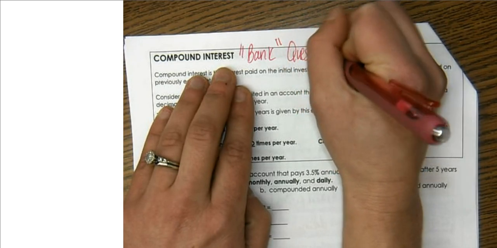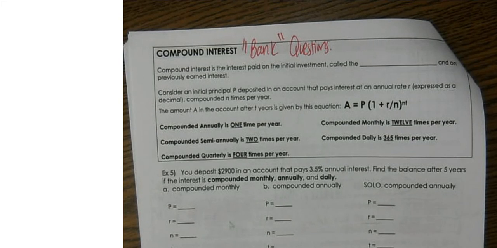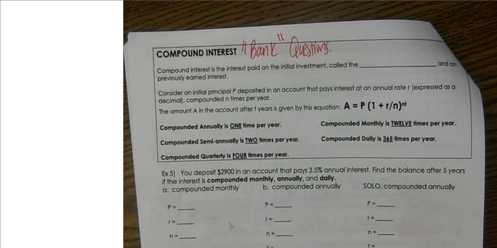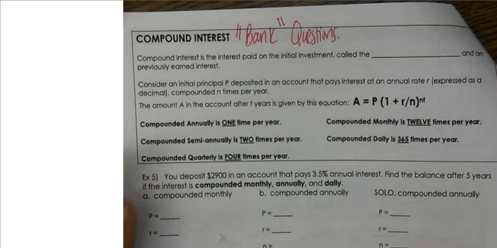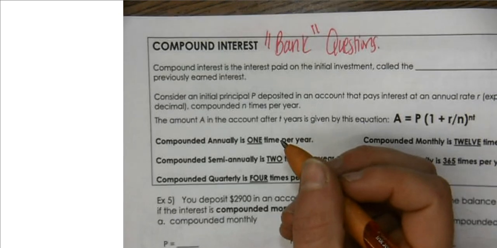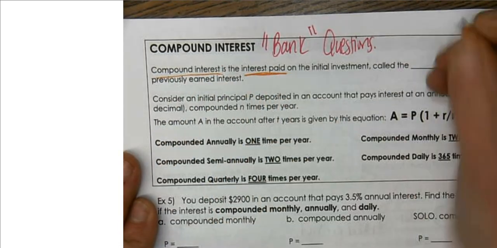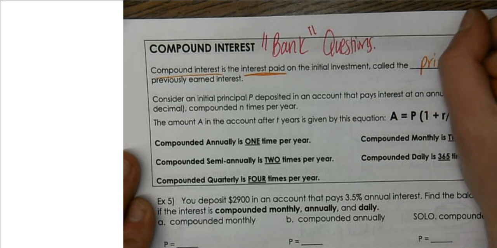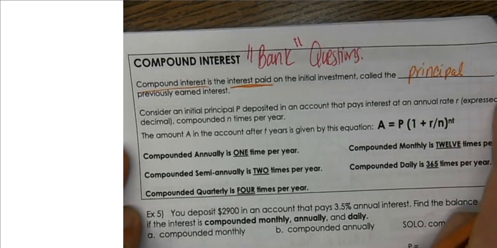It's where you are investing a certain amount into an account and you're watching that amount grow. So compound interest is something that you may have heard about in your experience. Maybe you've never necessarily studied it before, maybe you have, but essentially, in general, compound interest is the interest that is paid on an investment called the principal, and on previously earned interest.